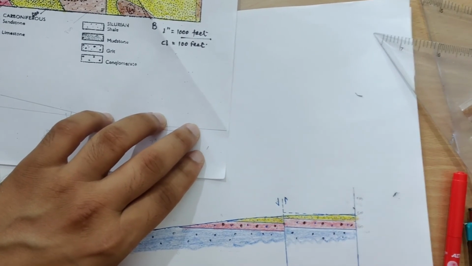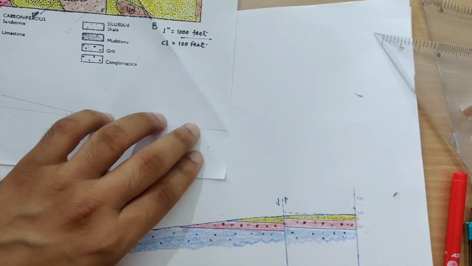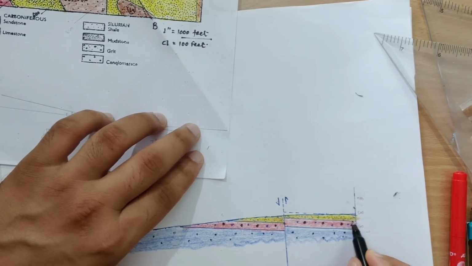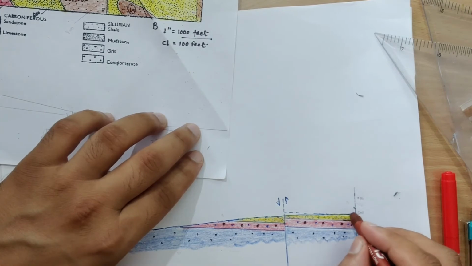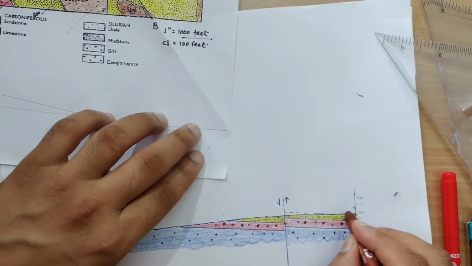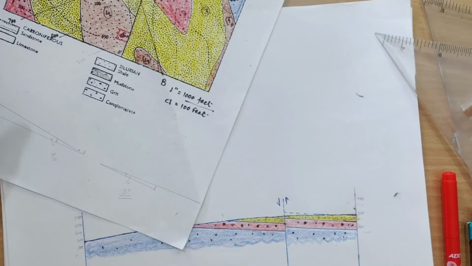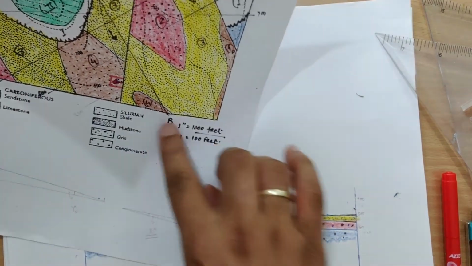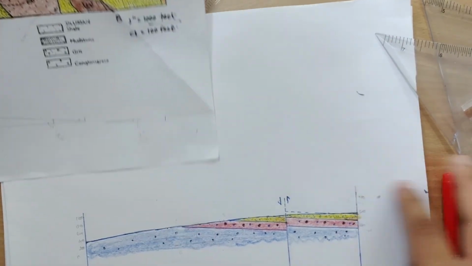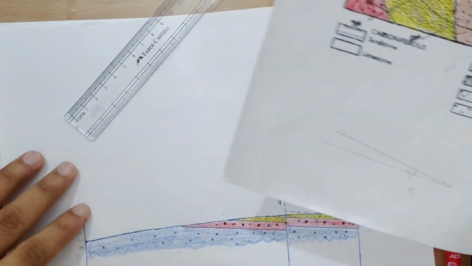Silurian age. Then we have the fourth bed over here, and that is our Silurian shale. The fourth one is Silurian shale. So this is the cross section.